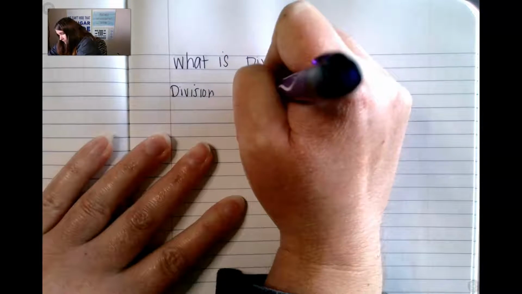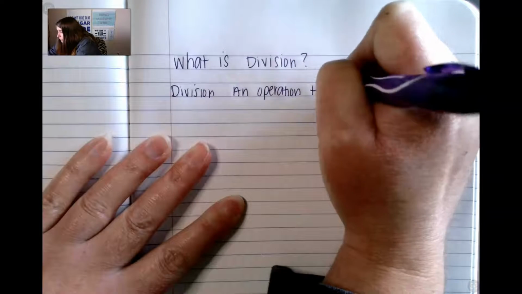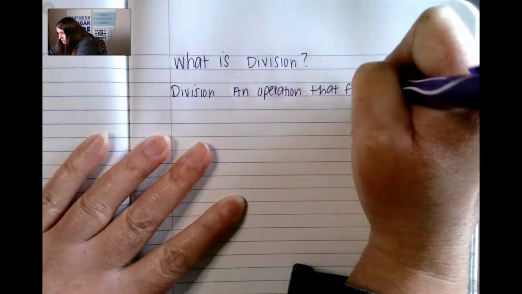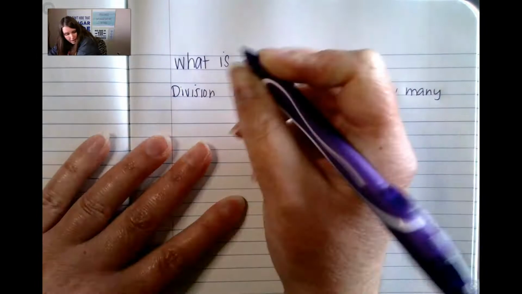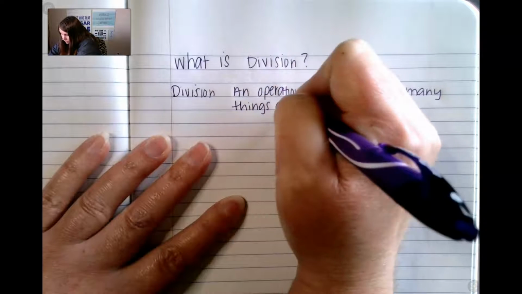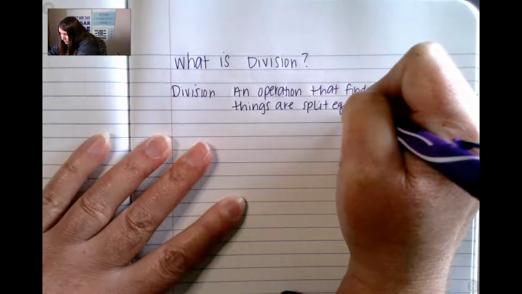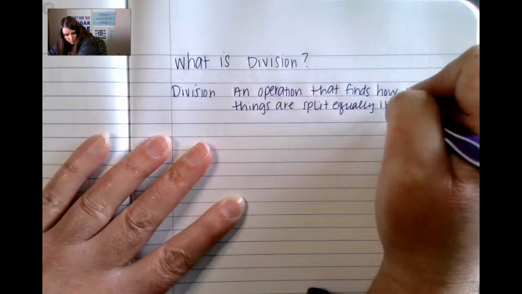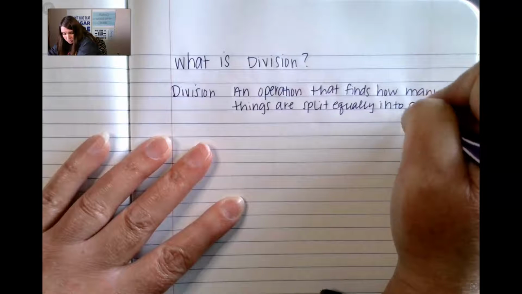So division is an operation that finds how many things are split equally into groups.